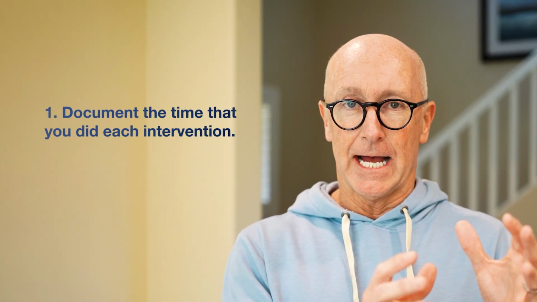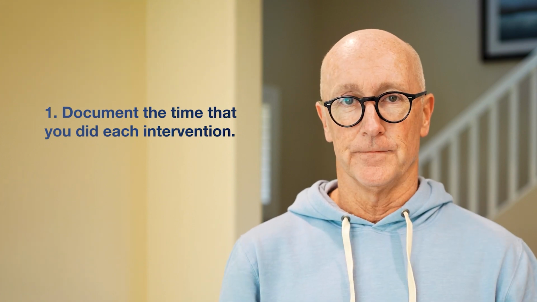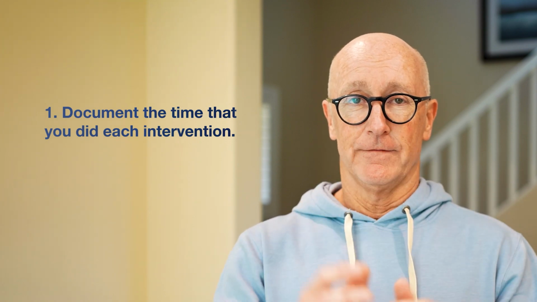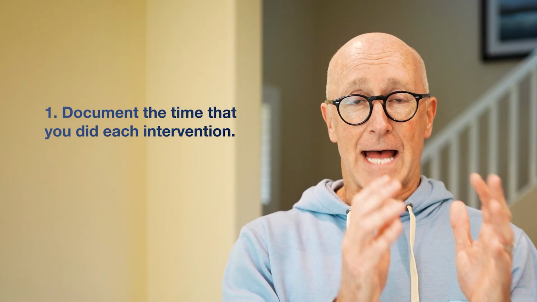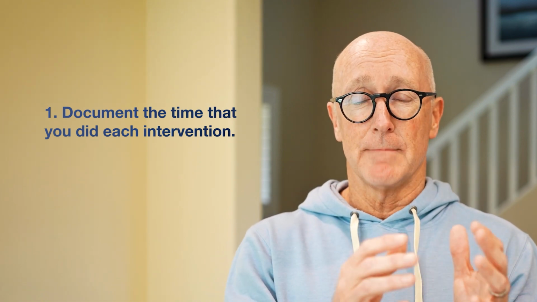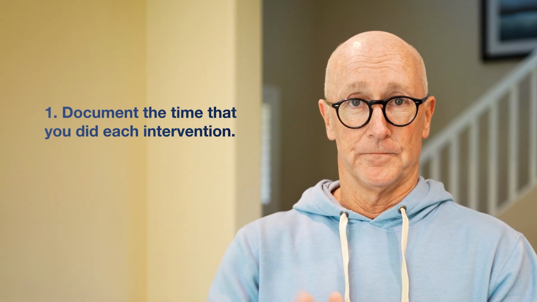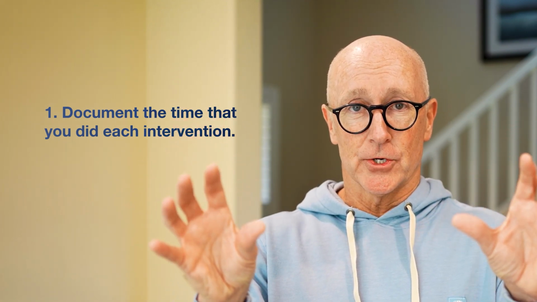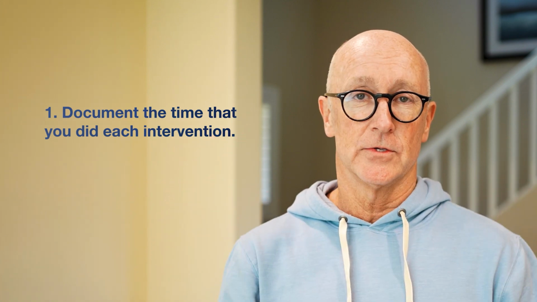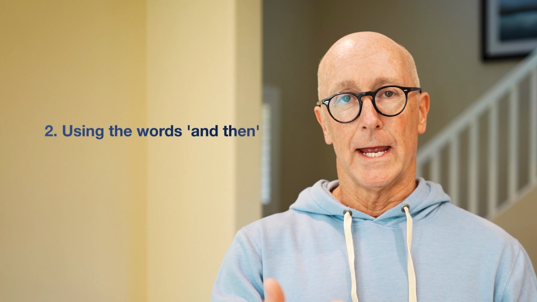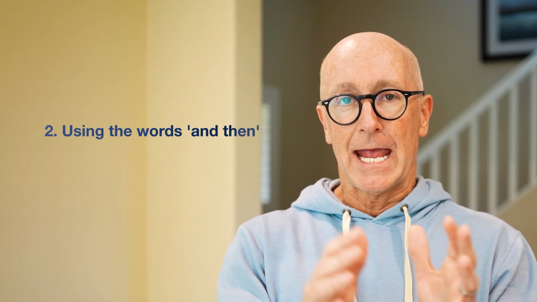Well, how do you show separate and distinct in documentation? I think you have a couple ways you could do it. One is, could you document the time that you did each intervention? So for example, from 9 to 9:15, you did cervical mechanical traction of, and then the details. And maybe from 9:20 to 9:40, you did manual therapy of, and then the details. So by documenting the time you did each intervention, you can show your Medicare contractor they occurred at separate and distinct times of each other.